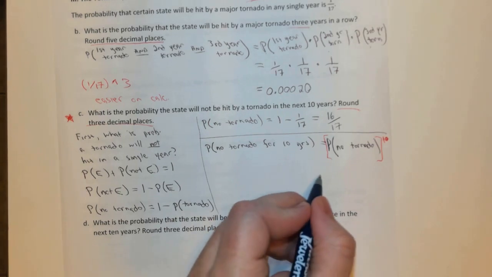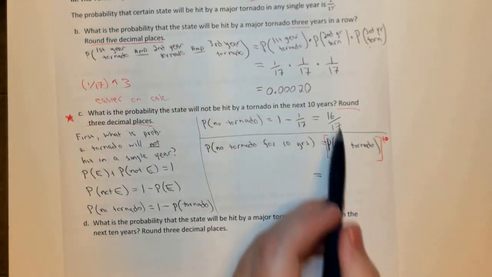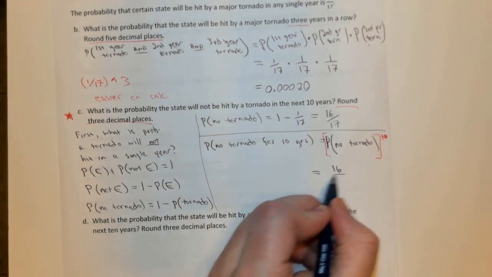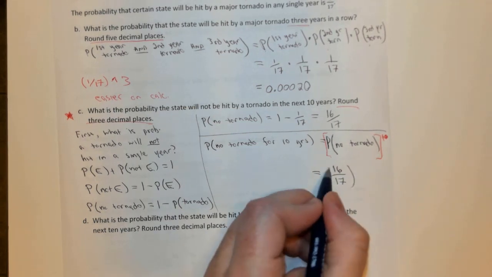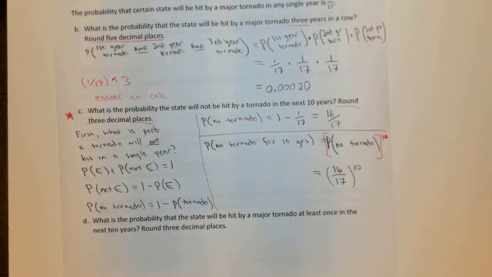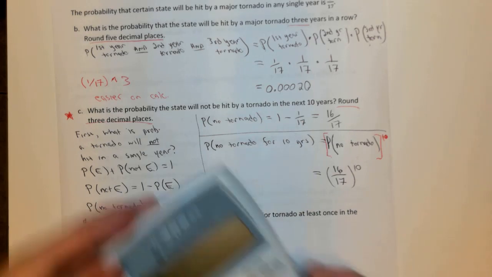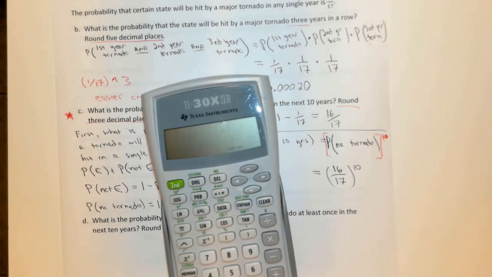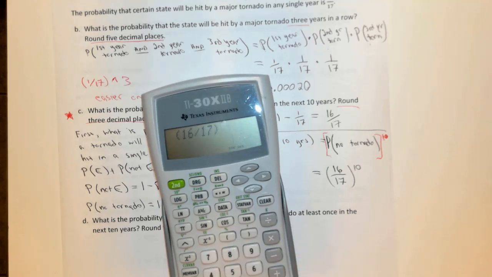Okay. So we know the probability of no tornado is 16 over 17, and we're going to raise that number to the 10th. And I'm going to use the calculator here to do it, and I'm going to do it this way, 16 over 17. Because if I try to do 16 over 17 times itself 10 times, I will make a mistake.